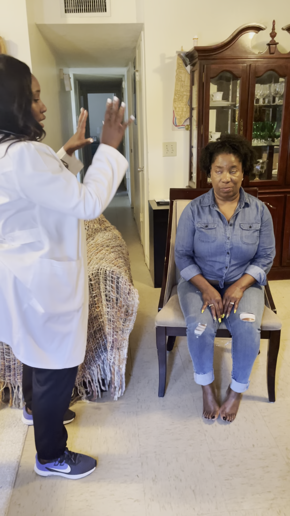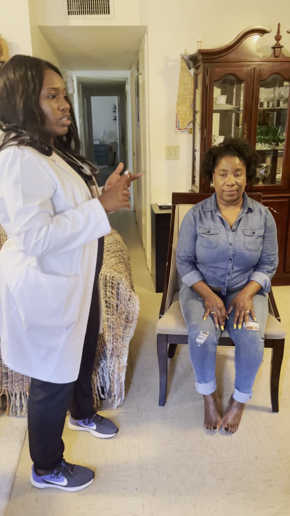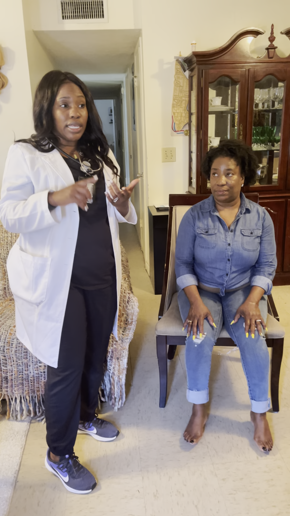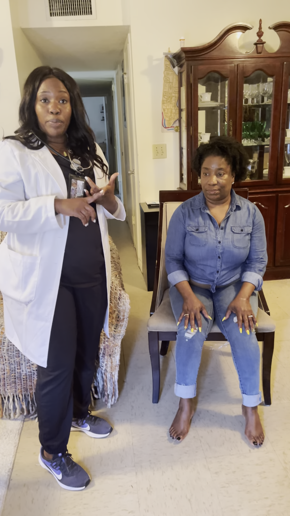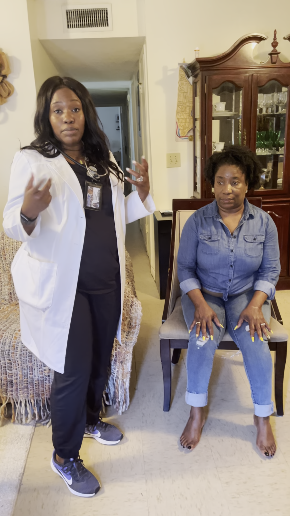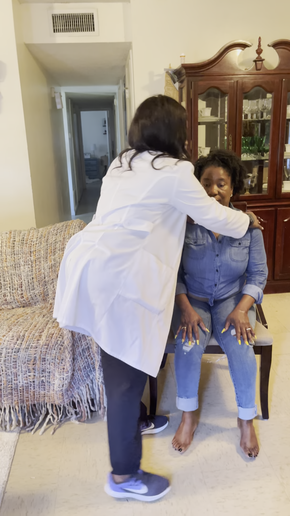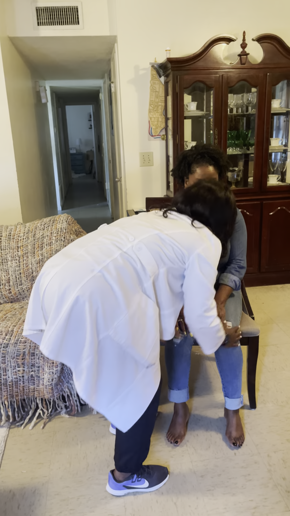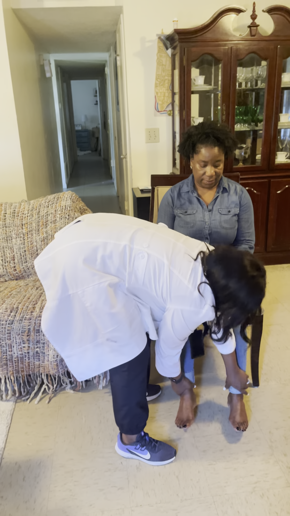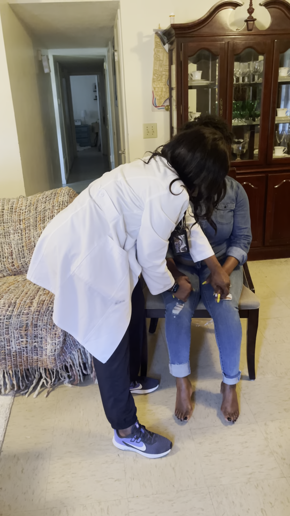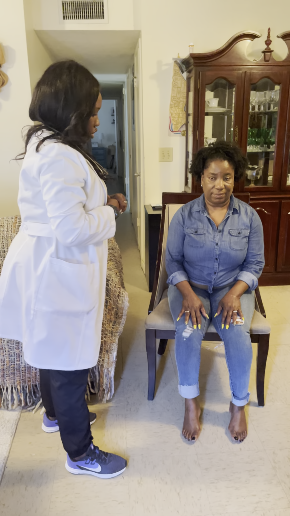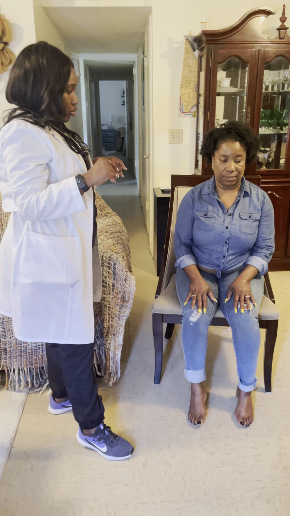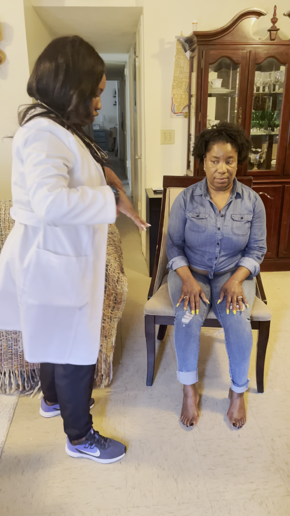Then we're gonna start with the musculoskeletal system. So I'm gonna assess all of her joints, and I'm looking for tenderness, redness, swelling, crepitus, deformities, symmetry in all of her joints. And we'll start with her shoulders, her elbows, her wrists, her hips, her knees, ankles, and toes, and fingers. The next thing we're going to do is check her strength.